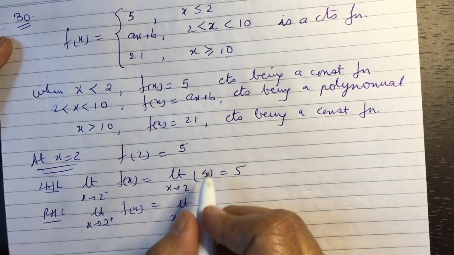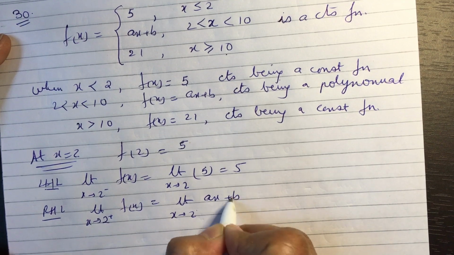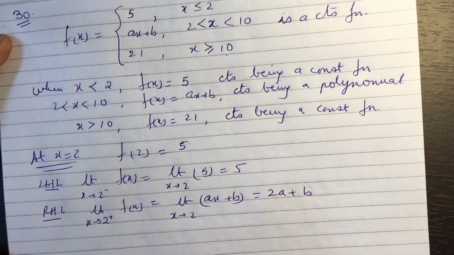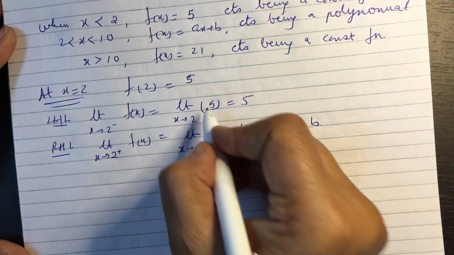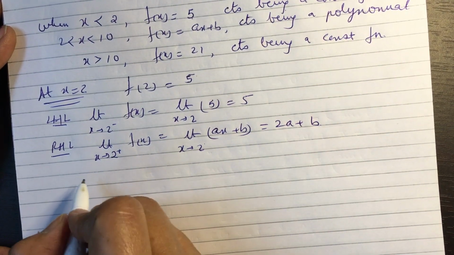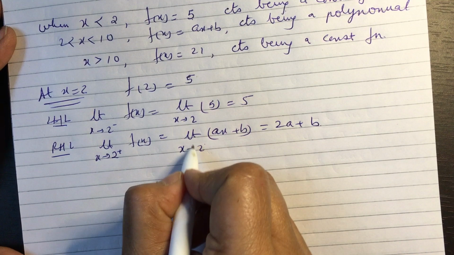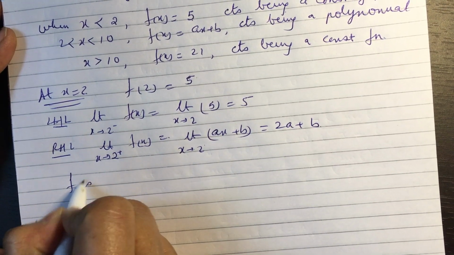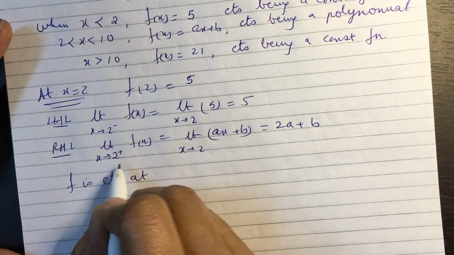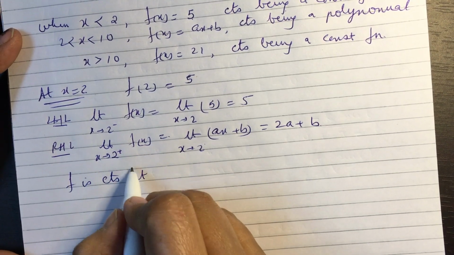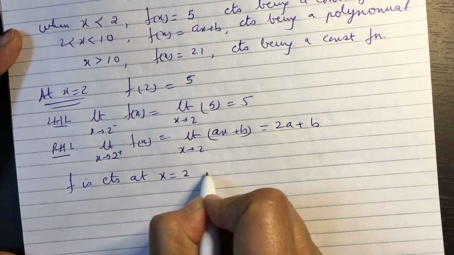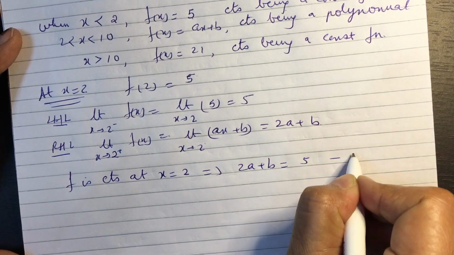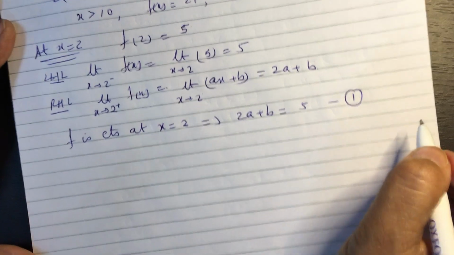Definition on the right is ax plus b, which gives us 2a plus b. So from here, if the function is continuous, now f is continuous at x equal to 2, it implies that 2a plus b equal to 5. Let's call it equation number 1.